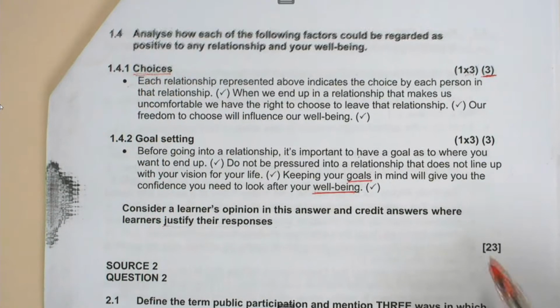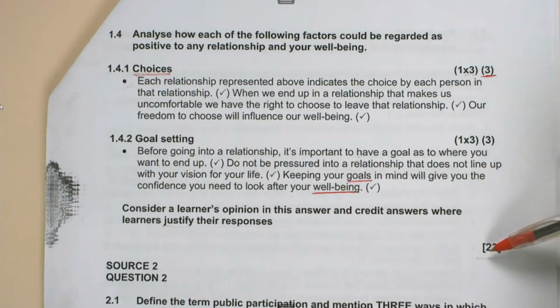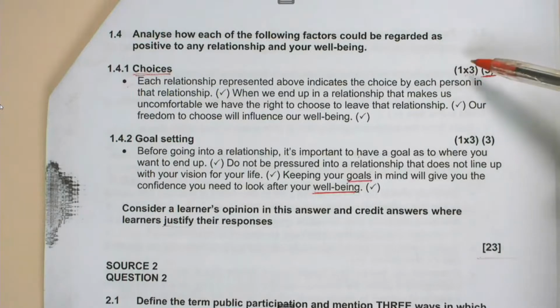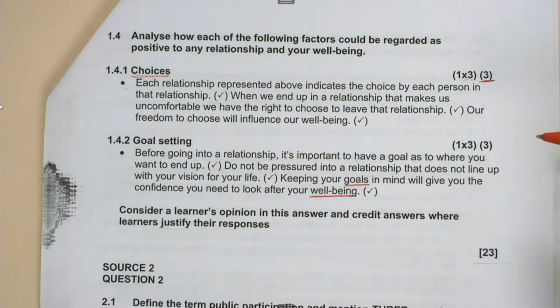Remember, if the learners got this 23, applaud the learners. But the problem is that some learners will be getting lesser marks. Please do a paper trail and help that learner to at least do the question again.